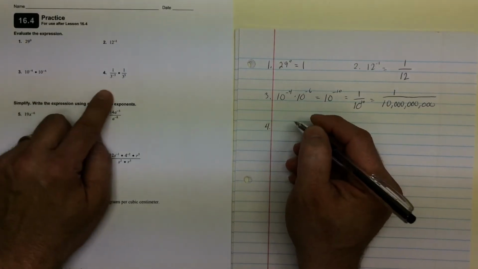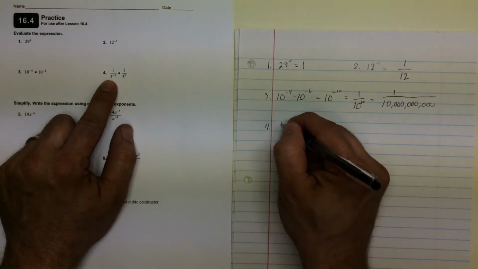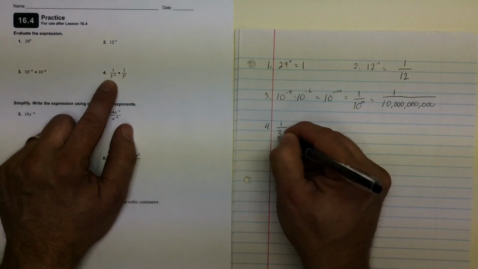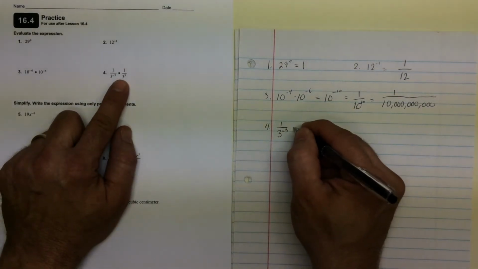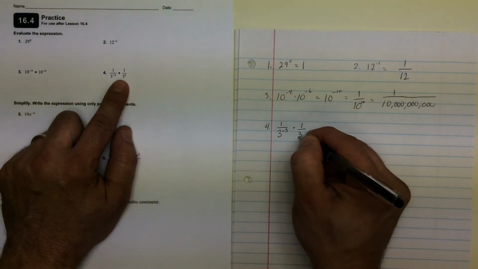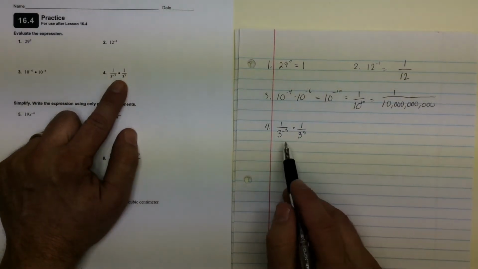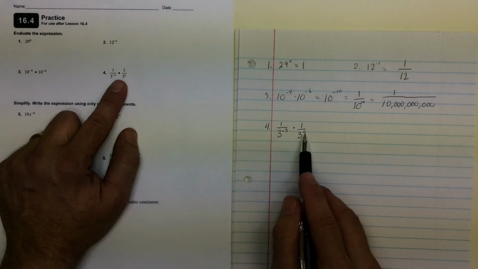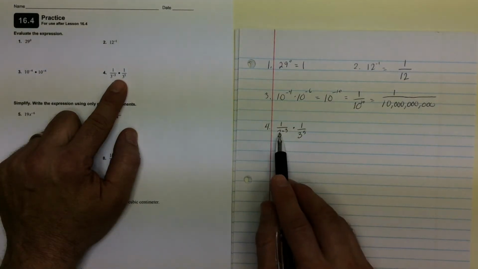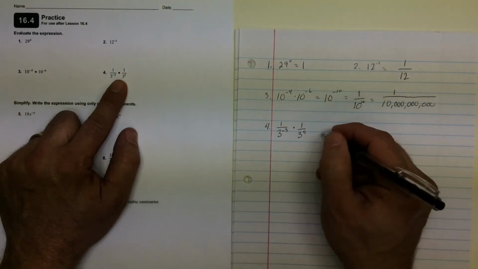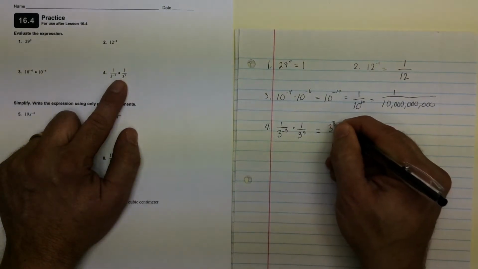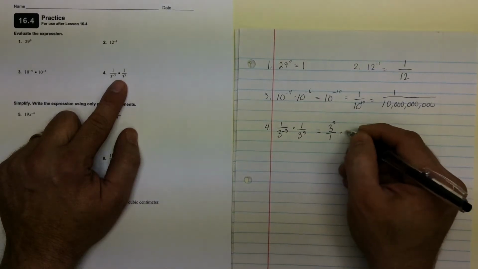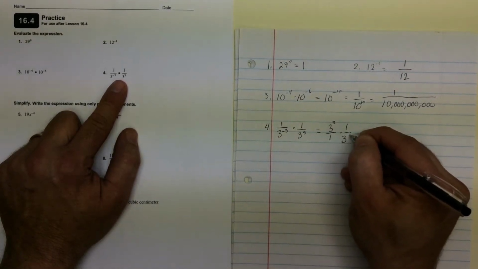Number 4, 1 over 3 to the negative third times 1 over 3 to the fifth. Now we could just add these exponents and get to the second power. But what I like is when it's the negative third, I'm going to take care of that right now and put that on top.